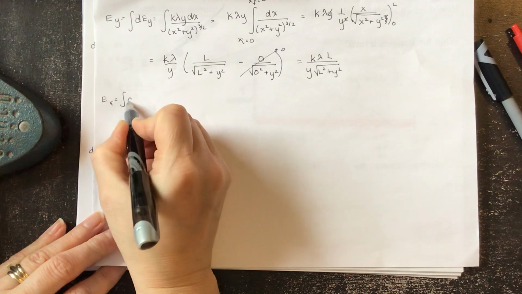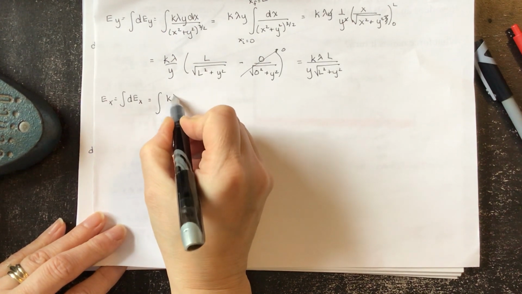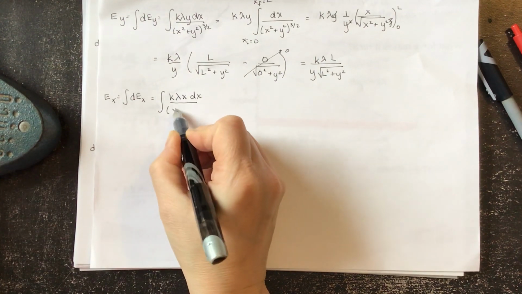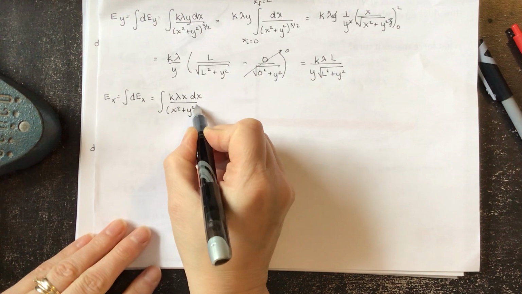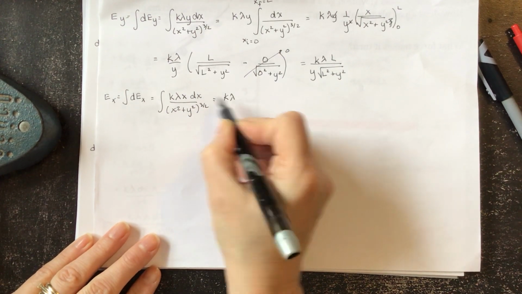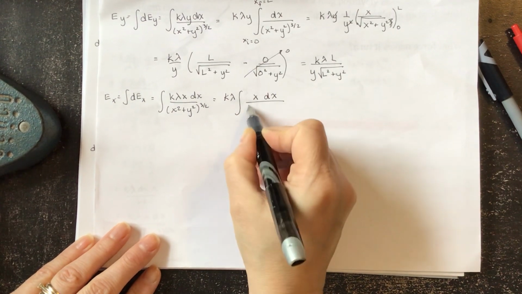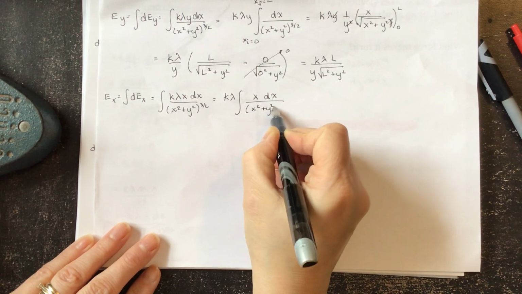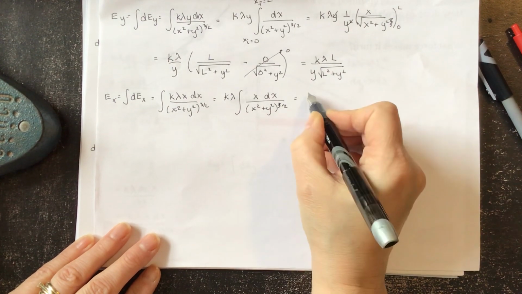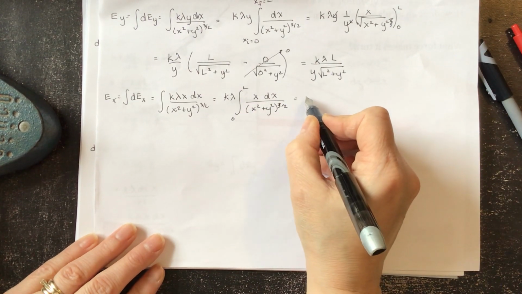Ex is the integral of dEx equals the integral k lambda x dx over x squared plus y squared to the 3 over 2 equals k times lambda. X is a variable that can't come out front. X dx, x squared plus y squared, 3 over 2. And look this up in a book if you wish. Integrating over the same limits, x equals 0 to x equals L.